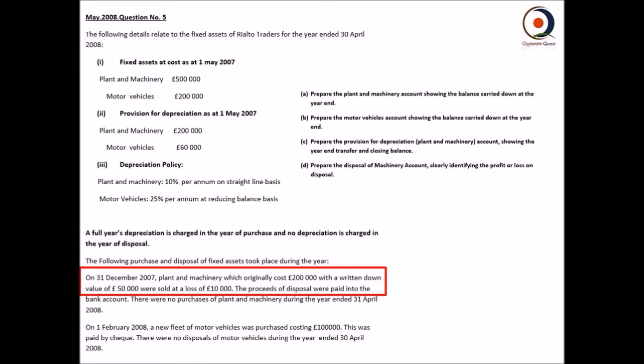The next item to look for is disposal, which is the total depreciation of the disposed asset. In the question they have mentioned on 31 December 2007, plant and machinery which originally cost 200,000 with a written down value of 50,000 were sold. So the plant and machinery that we sold had a cost price of 200,000, and while we were disposing of it, it had a value of 50,000. So from the day we purchased it till the day we disposed of it, we lost 150,000 worth of plant and machinery. So this 150,000 value is actually the value of depreciation, since the definition of depreciation says that it is the loss in the value of a fixed asset throughout its useful life.